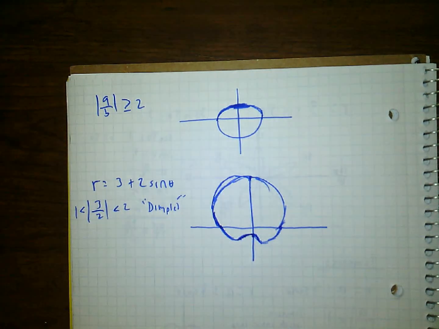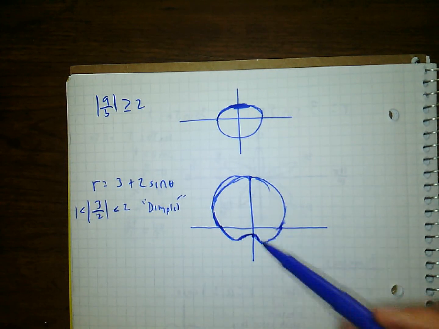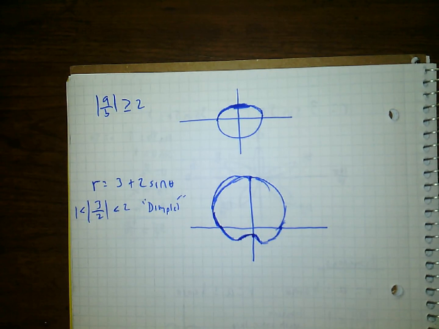So to summarize what I did: first we identified it was dimpled, then we plugged in 0, 90, 180, 270 to get these points here, and you know the general shape, so you can make an approximation of what it looks like. Another strategy some students like, and it's really up to you, I like to call it a crisscross type of thing where you don't really have to think too much about it. But here's what happens.